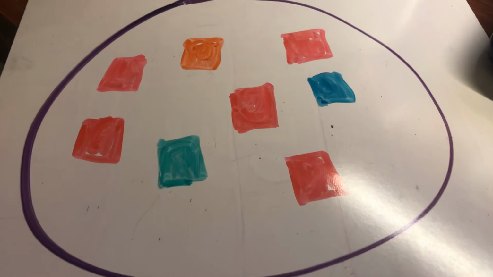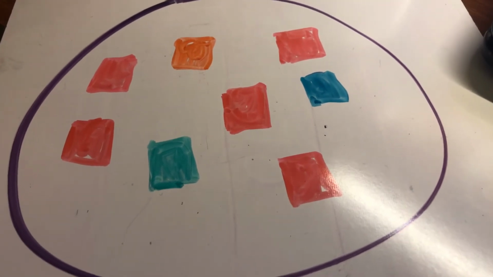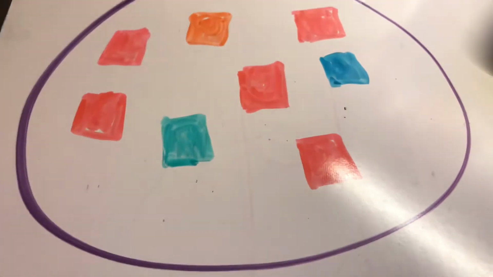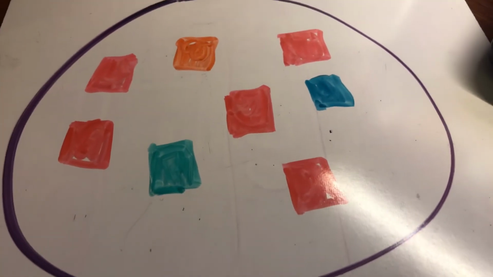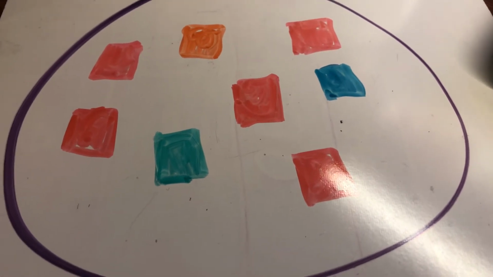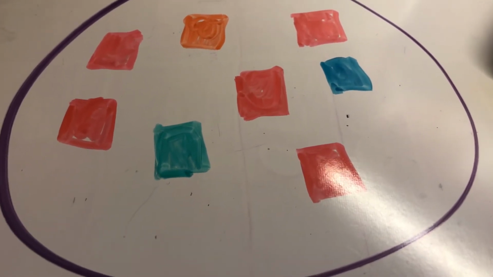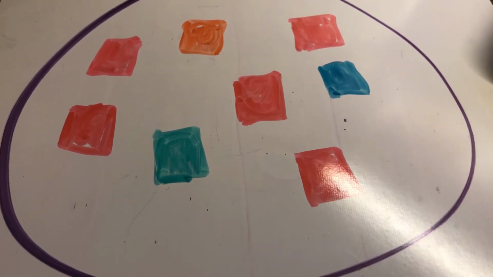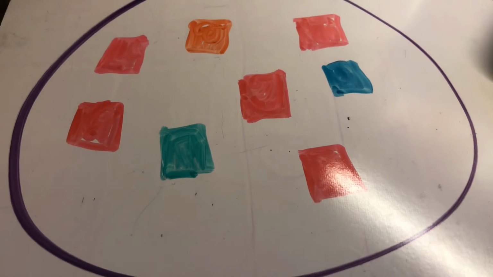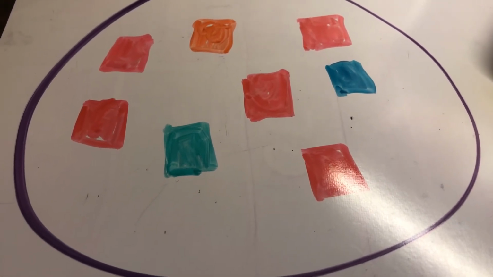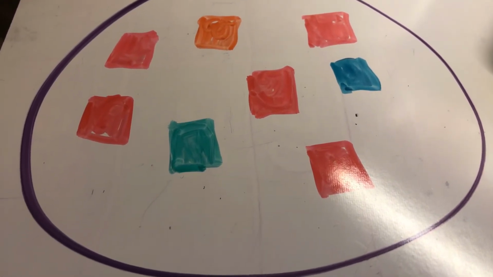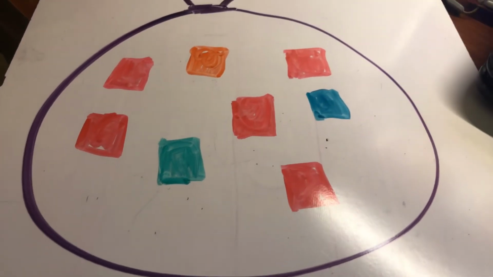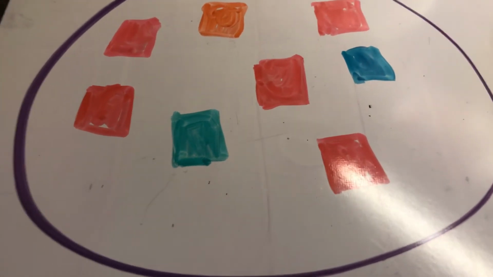So let's start with red. If I was going to stick my hand in this bag without looking, what is the probability that I'm going to pick one of these red tiles here? Well, if you said 5 out of 8, you are correct. What's the probability that I would pick a blue tile? Right, 1 out of 8. What's the probability that I pick a green tile? Right, 1 out of 8. And what is the probability of me picking an orange tile? 1 out of 8. Good.